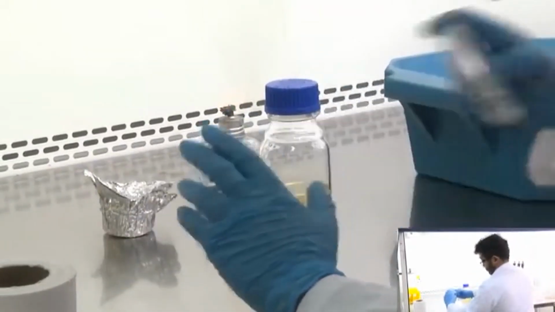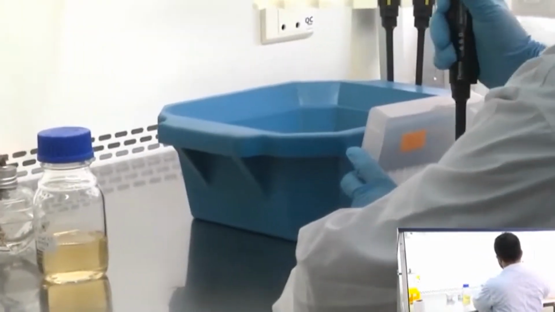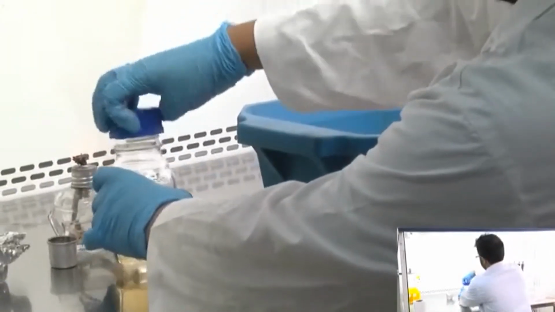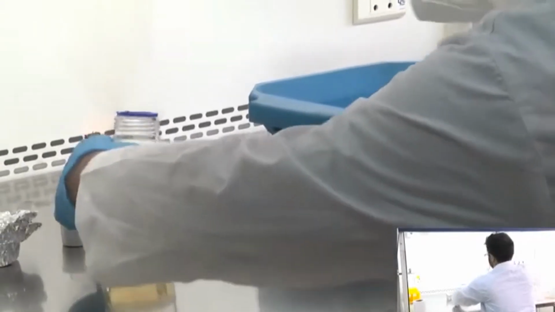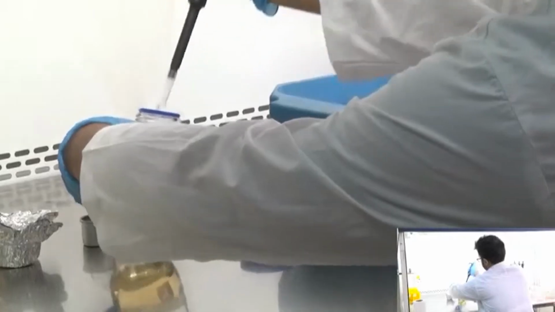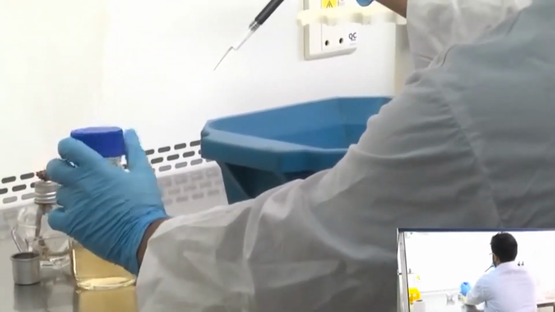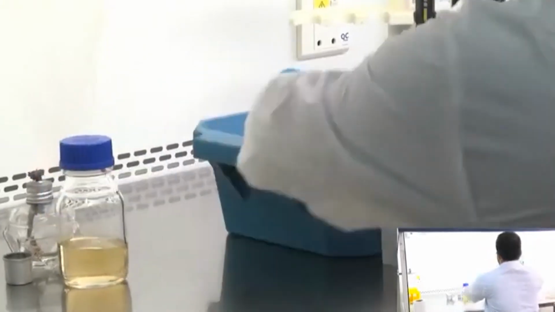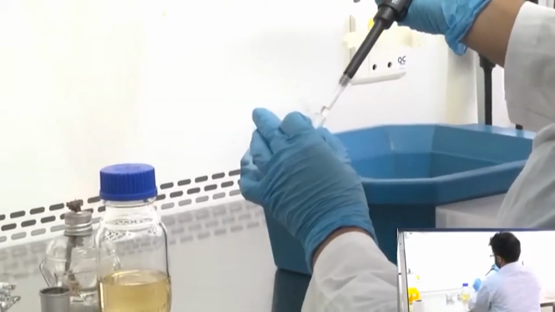I will just stop the timer, and now I will take 450 microliters of this media. Now you can take out your bacterial cells.